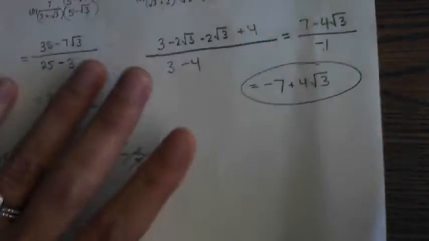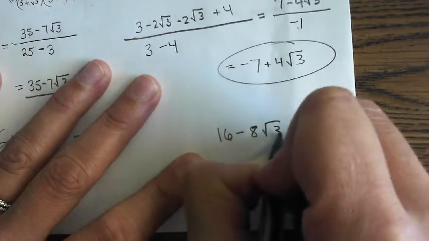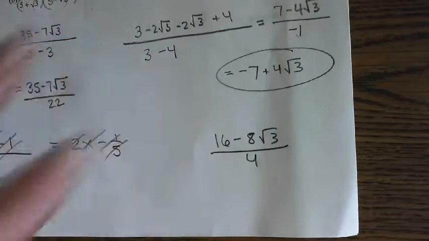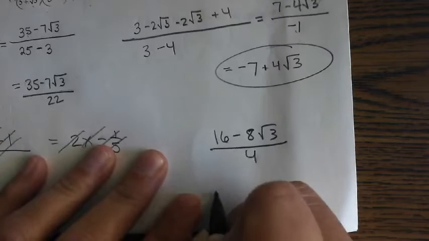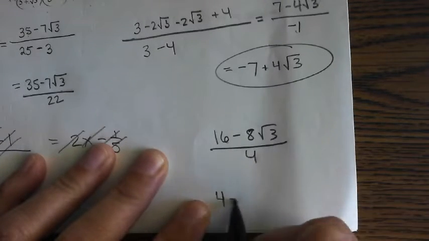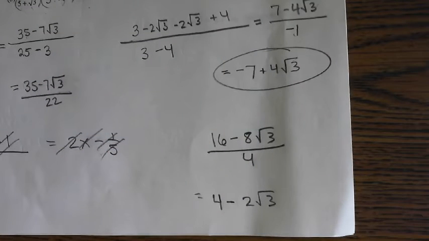Right, and same is true. If you ever get 16 minus 8 root 3 all divided by 4, you can't leave it like that, right? Now if both terms are divisible by 4, which they are, the 16 gets divided by the 4 to give you 4. The 8 gets divided by the 4 to give you 2 root 3. You have to do that to get it in simplest form.